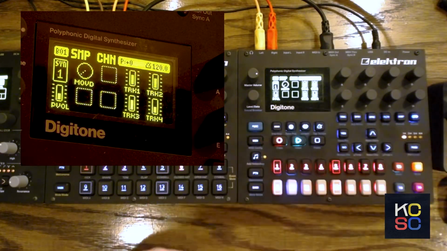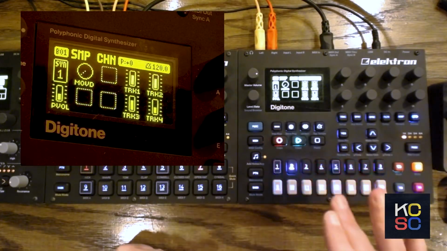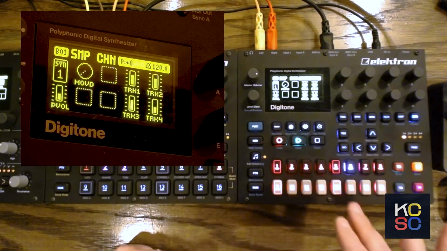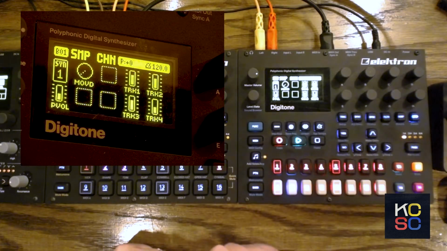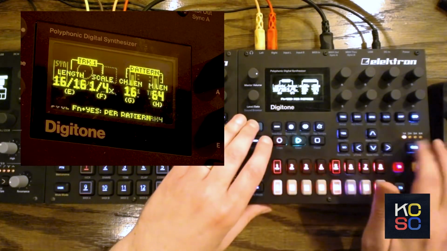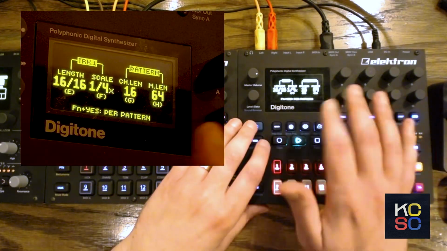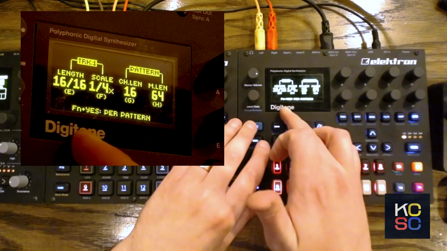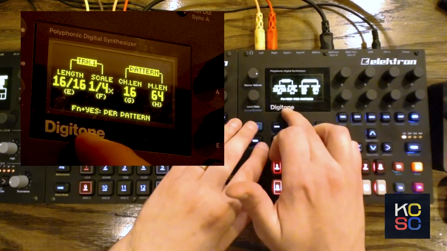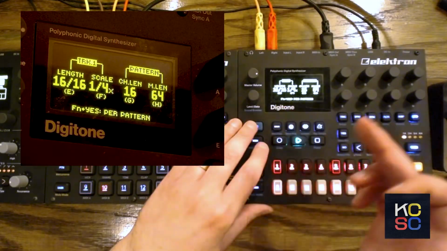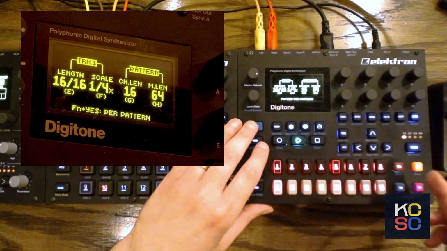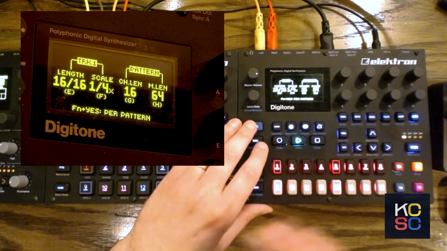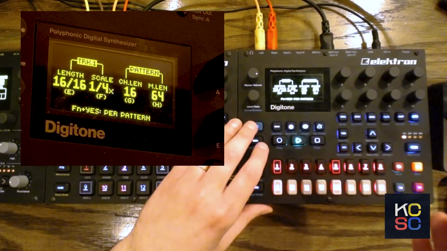I'm a big proponent of 1-page sequences. As soon as you start getting multiple pages, you get lost. You don't know what you're doing. All you have to do is press function yes on this page, and you get the ability to set pattern length per track. That means all of your tracks can be different speed, different length.